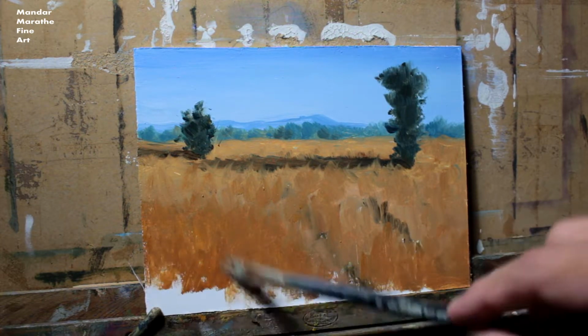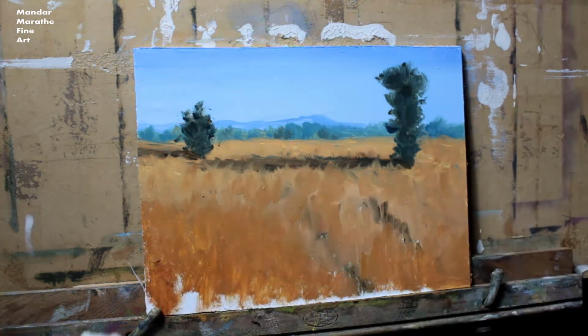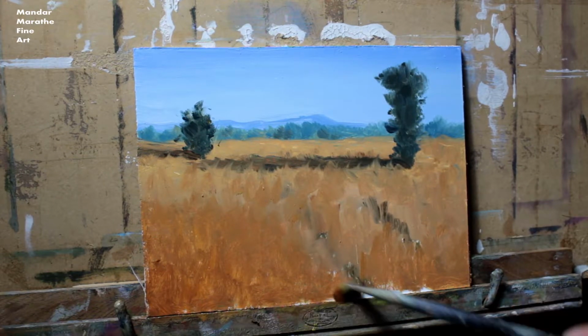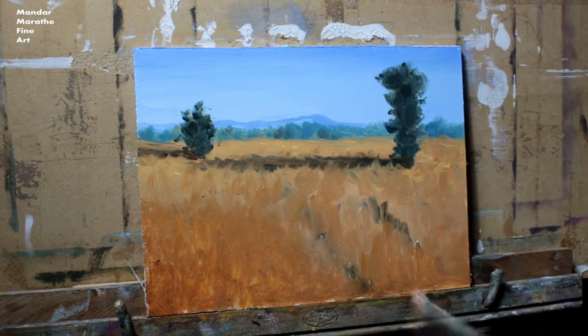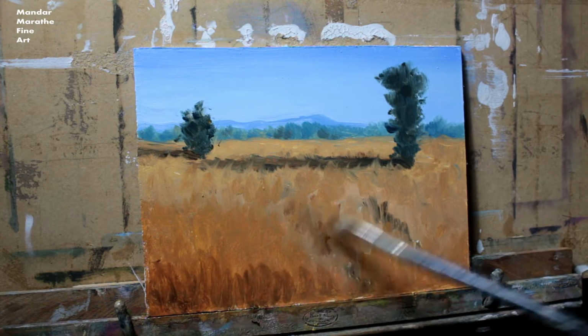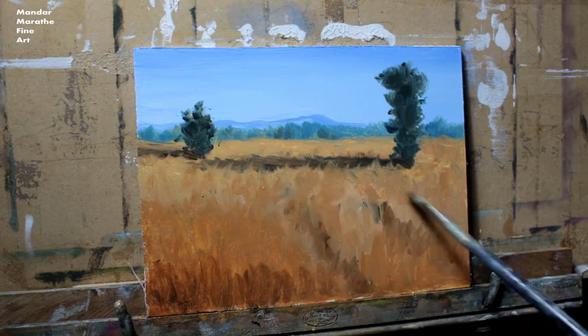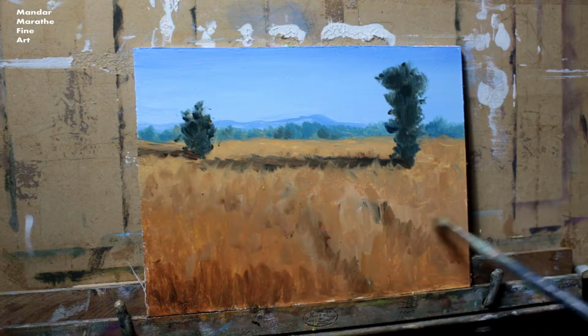Sometimes I add a little more of burnt sienna and some blue to darken the brown color, especially towards the bottom of the painting. And I'm trying to create a very rough surface.